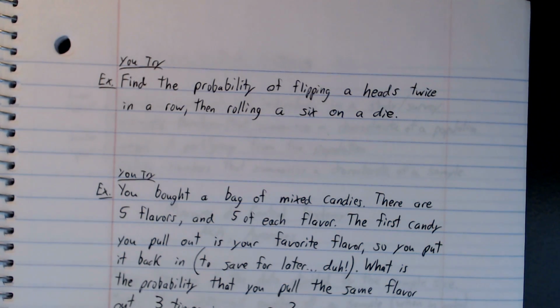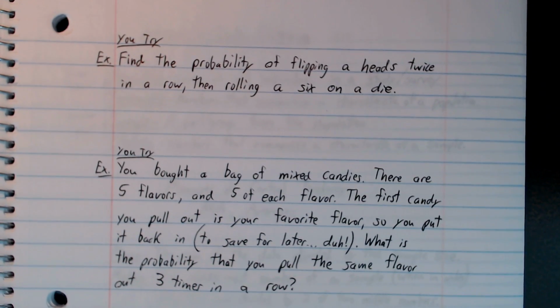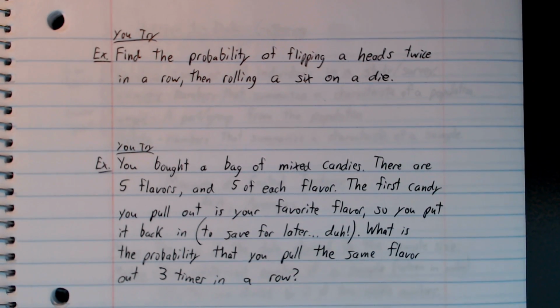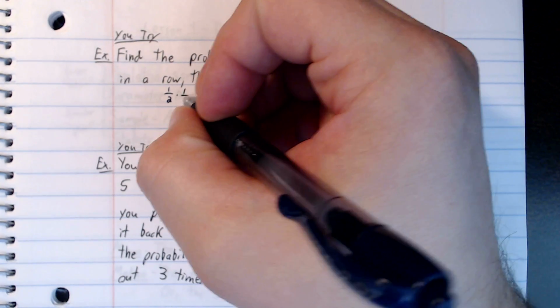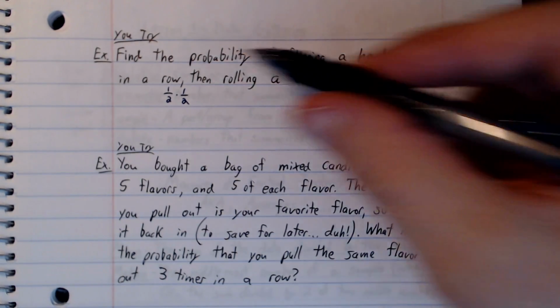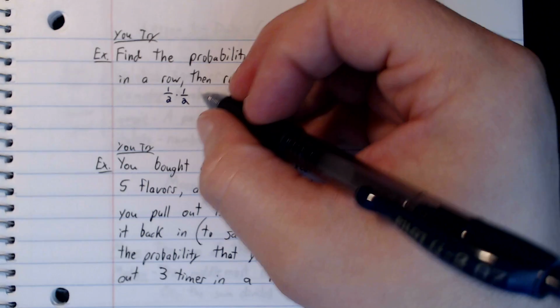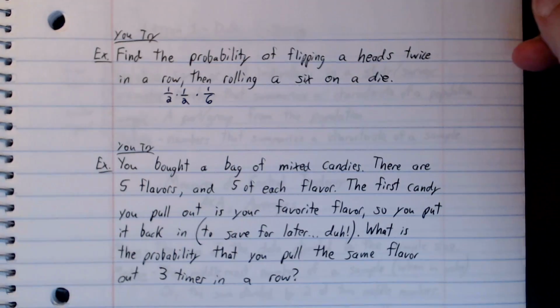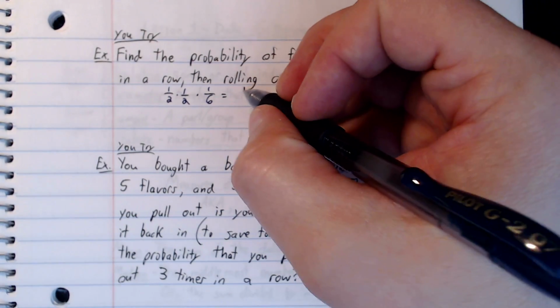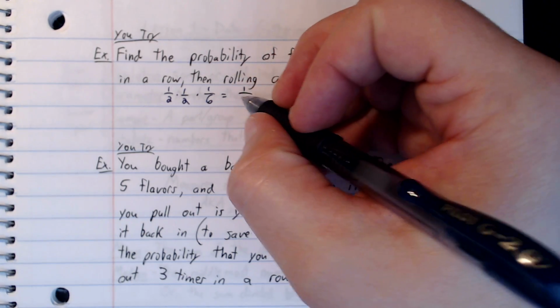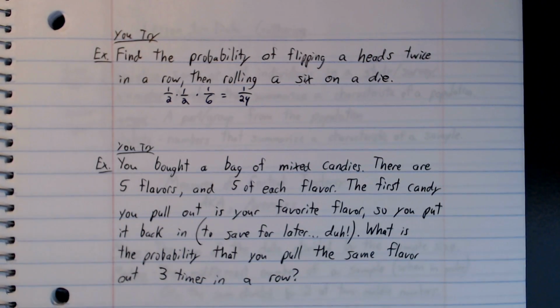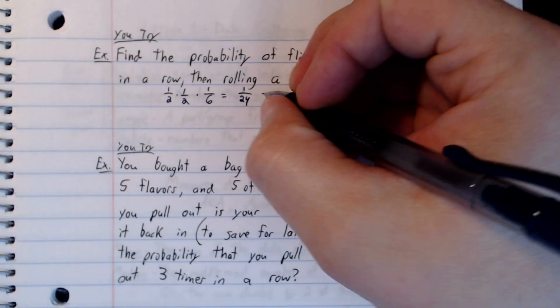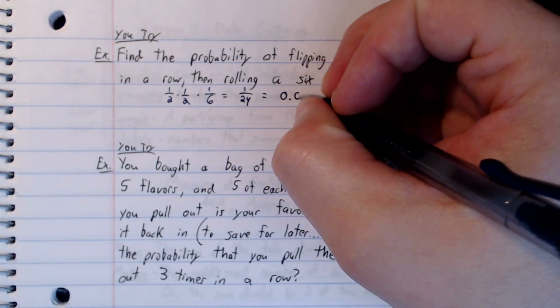Find the probability of flipping a heads twice in a row, then rolling a 6 on a die. All right, you try that out. Pause the video and resume when you're ready to check. All right, heads twice in a row, no problem there. And then after that happens, we roll a 6, which is only 1 out of 6 on a die. 2 times 2 is 4, times 6 is 24, so there's a 1 in 24 chance that you could do all those things in a row the way that you plan it out.